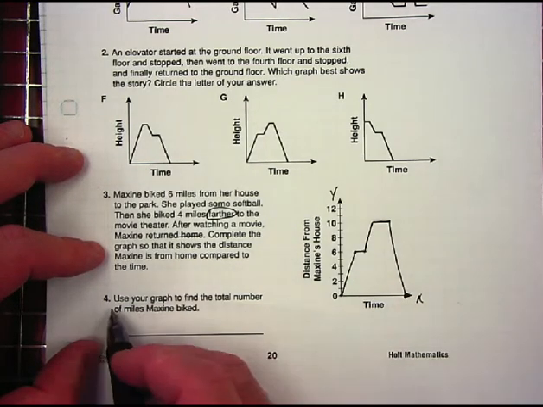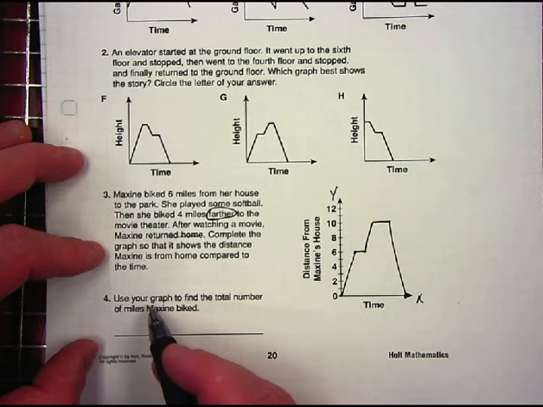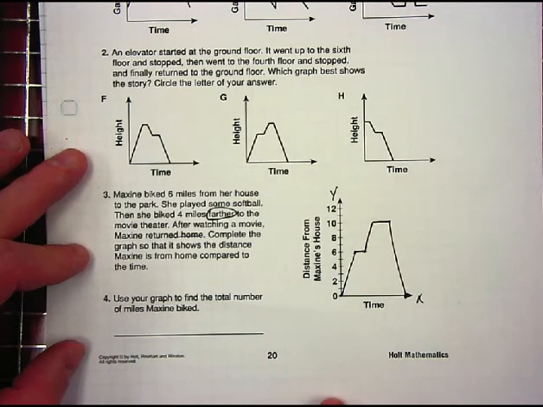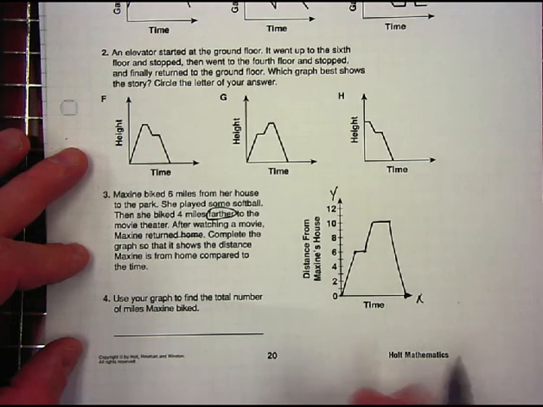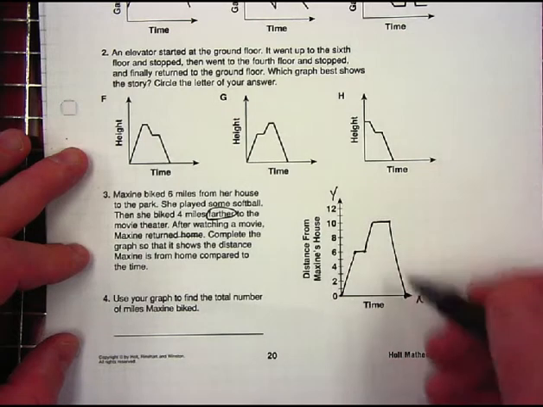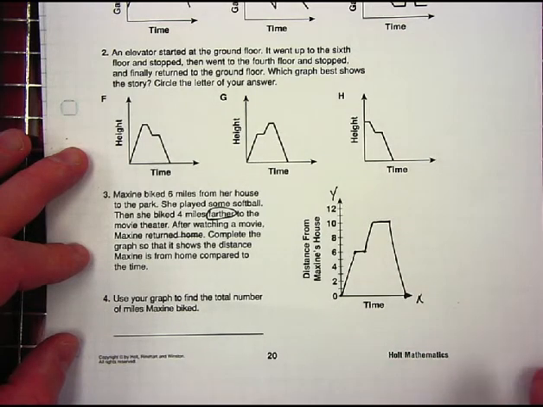Then I'm not going to do number 4, but number 4 asks us to use the graph to find the total number of miles she biked. So she's biking away from her house and back towards her house. So figure out how far in total she biked in miles.